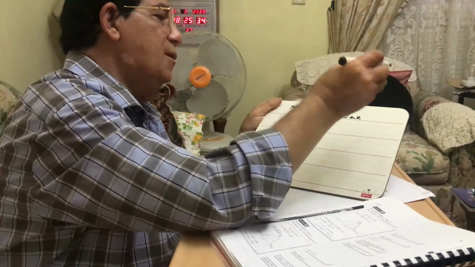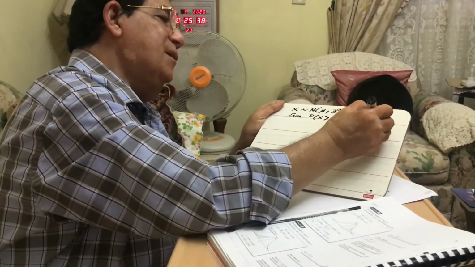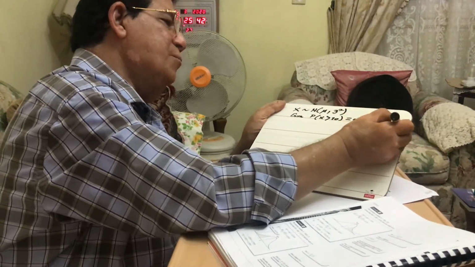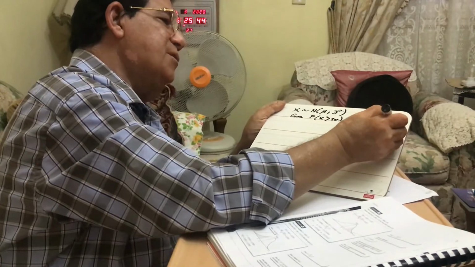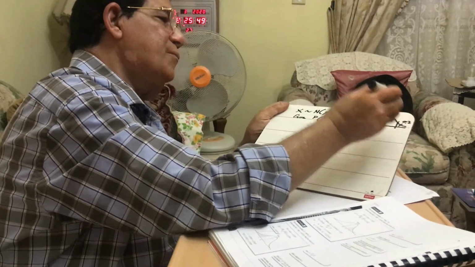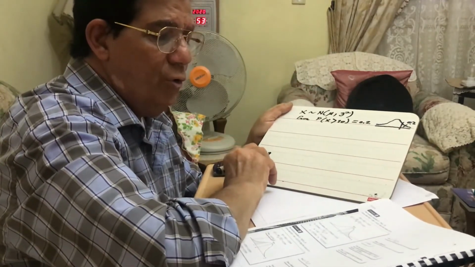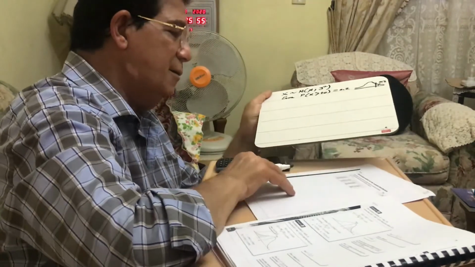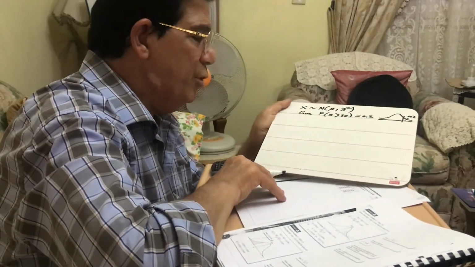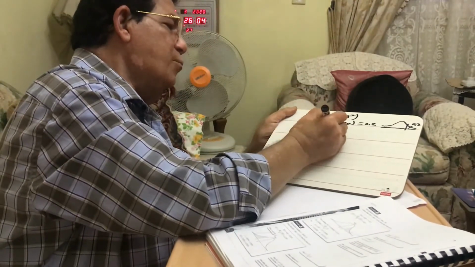Now, greater than and less than 0.5, that means the value z is positive, because this area is 0.2. If that area is 0.2, we look at the table at the back and we find the value corresponding to 0.2, 0.8416.